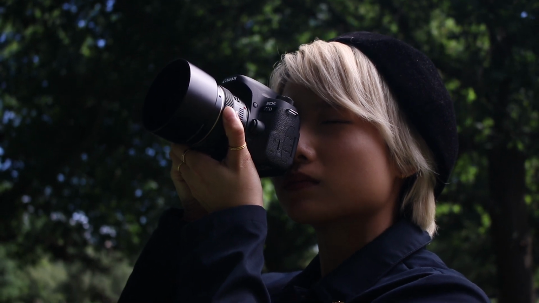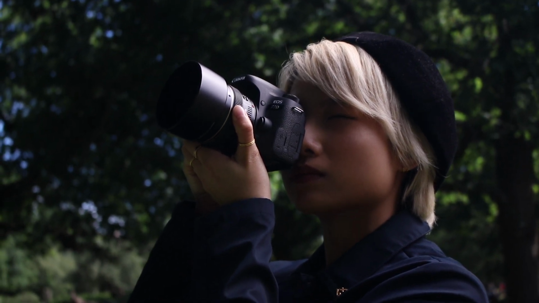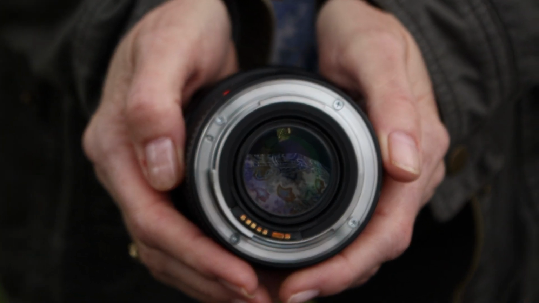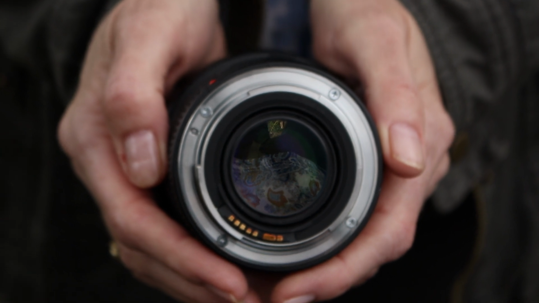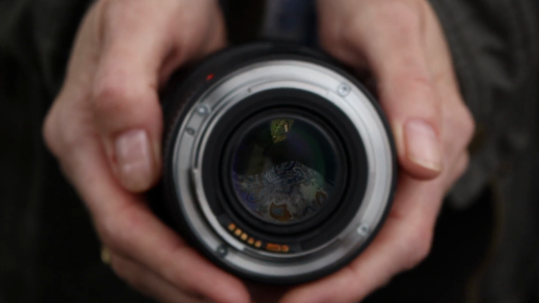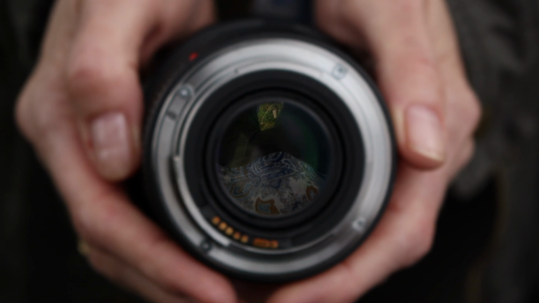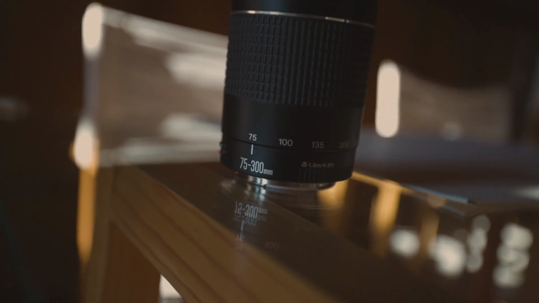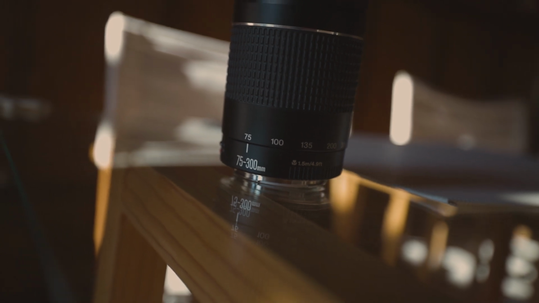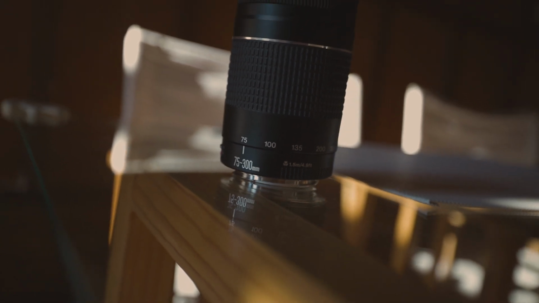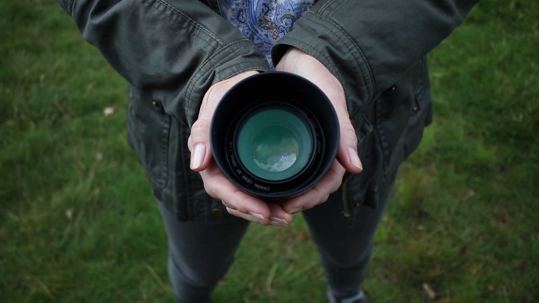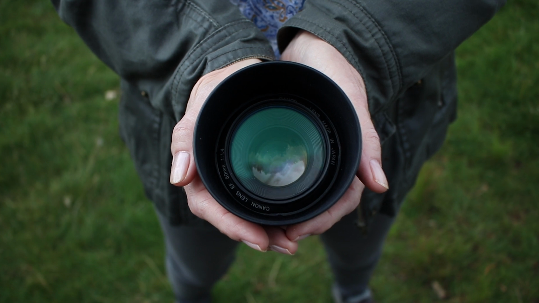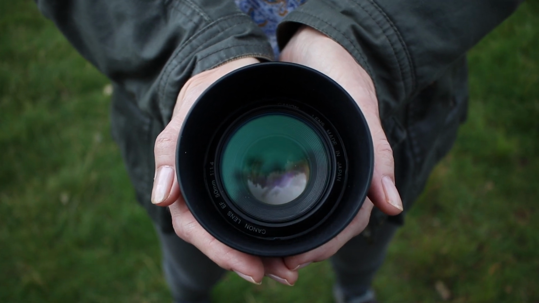Any lens requires a certain amount of room to focus. If you get too close to your subject, it won't be able to lock on. As a result, each lens has a minimum distance from the subject that it needs to actually focus. In the case of the EF 75-300mm lens, that distance is 1.5 meters or 4 feet and 11 inches. In the case of the EF 50mm f1.4 lens, it's only 45 centimeters or 1.5 feet.